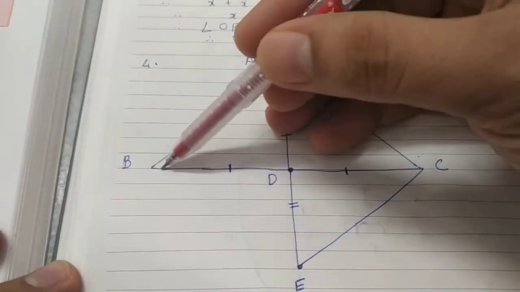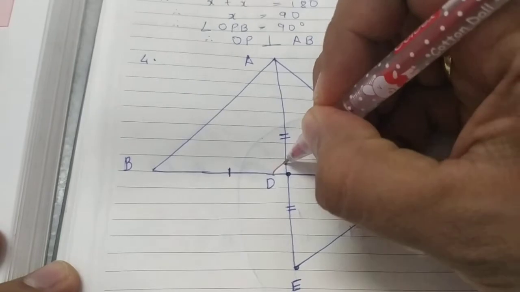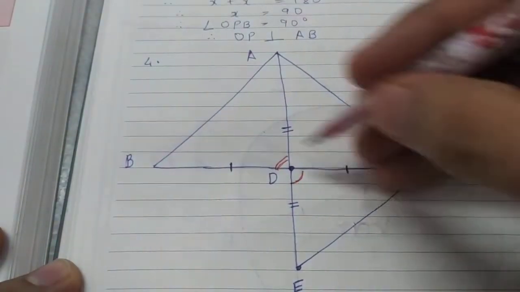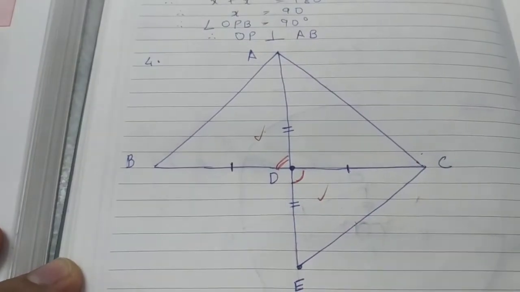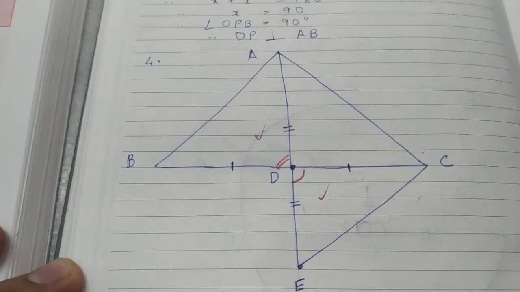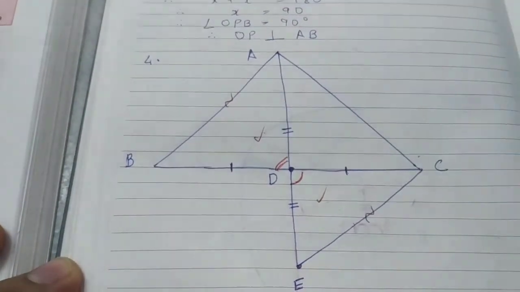So how do we prove them? That's so easy. This side is equal to this side and this side is equal to this side. And vertically opposite angles are also equal. Vertically opposite angles. So these two triangles are congruent. And whenever two triangles are congruent, the corresponding angles are also congruent, as well as the corresponding sides are congruent. So Roman number 2 was to prove that this is equal to this. That is proved by CPCT.